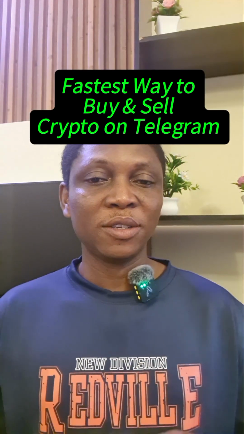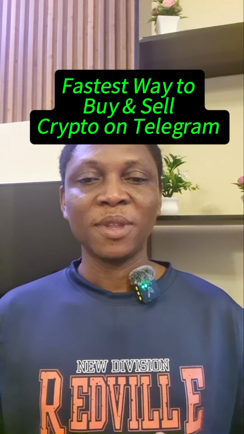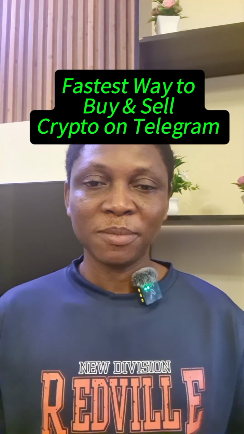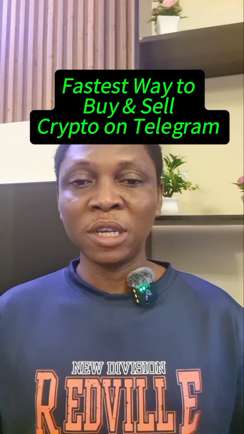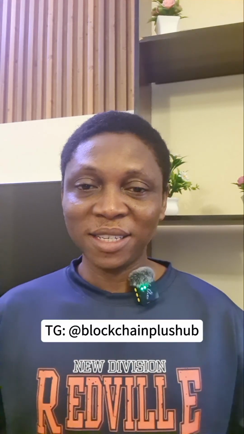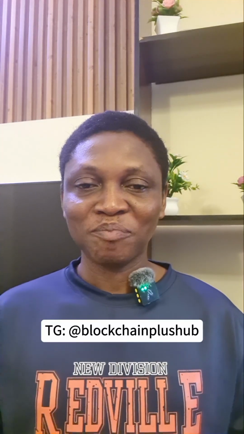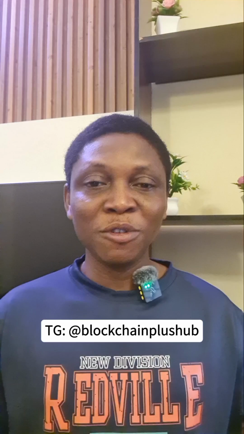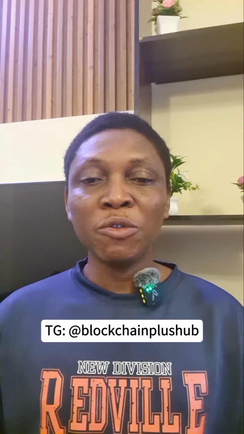Do you know that you can actually trade using your Telegram app? You can actually trade cryptocurrencies and withdraw the money from Telegram to your bank account here in Nigeria using your Telegram app. I know that a lot of you don't know about this, so I will be going to my Telegram app right now to show you how you can do that. So just come with me to my Telegram so that I will show you how to do everything step by step.